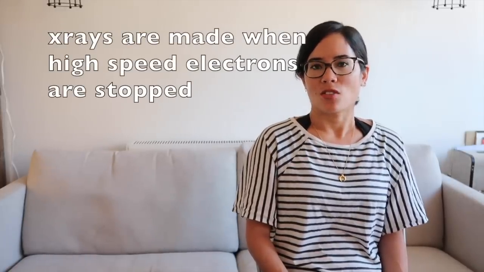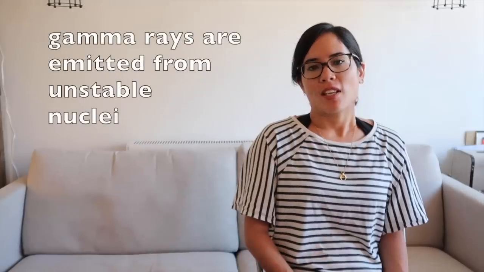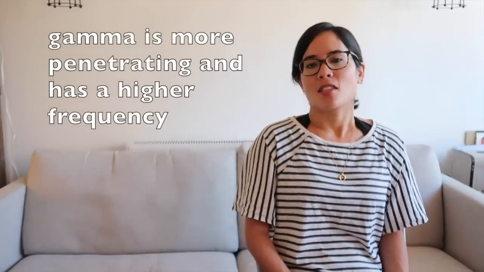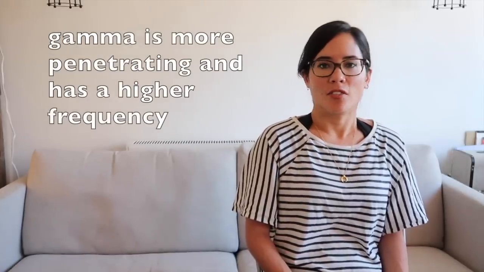One thing they have added to the specification is the difference between X-rays and gamma rays. So remember, X-rays are made when high-speed electrons are stopped, whereas gamma rays are emitted from unstable nuclei, which we'll look at more closely in the radioactivity topic. In terms of their properties, remember that gamma is more penetrative, goes further, travels further, and gamma has the shorter wavelength because it has a higher frequency.